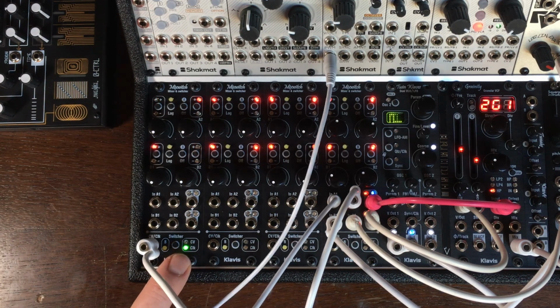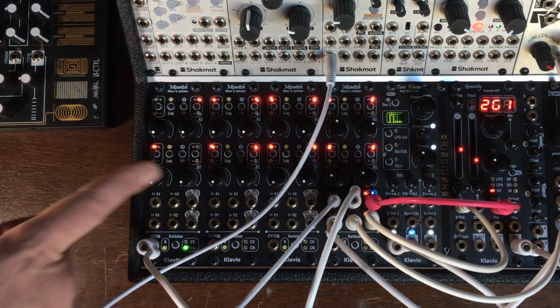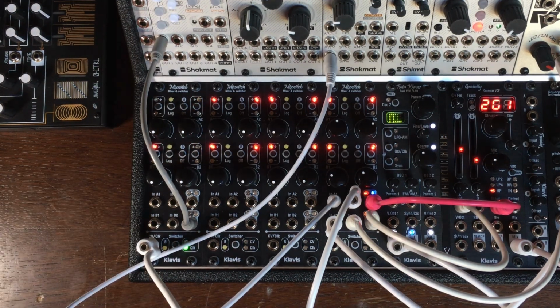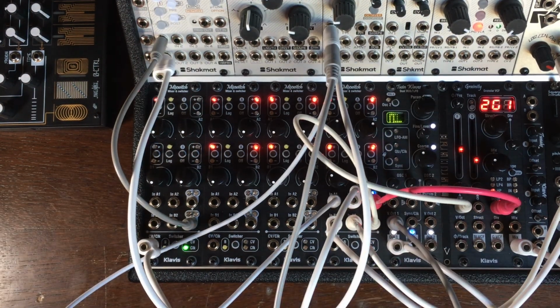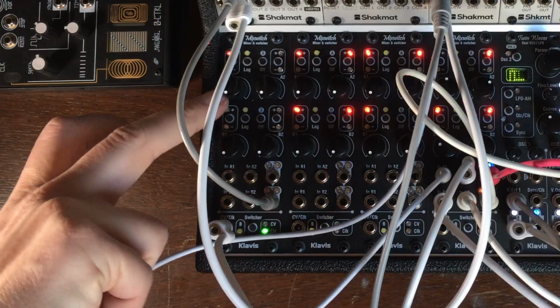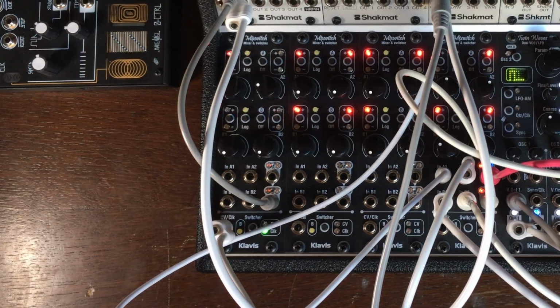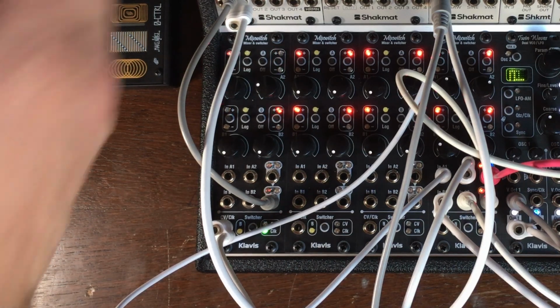So here I've chosen clock, so at every pulse, we move 1 step. Let's send that to a quantizer and to our oscillators. And so these offsets are now going to become our voltage values that are going to be quantized.